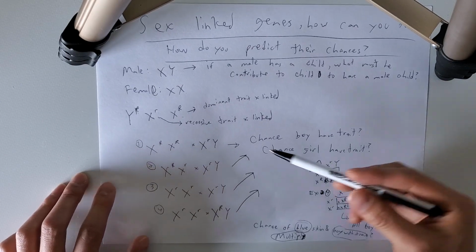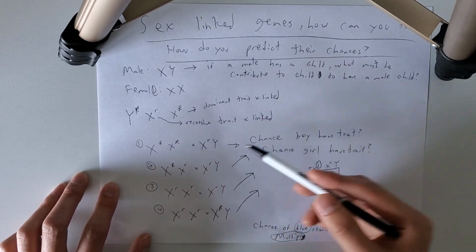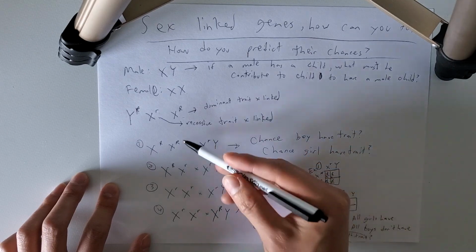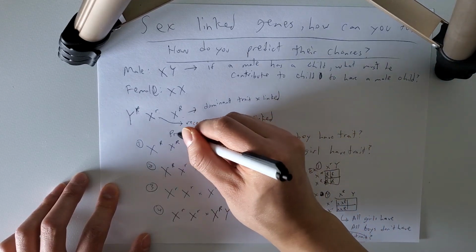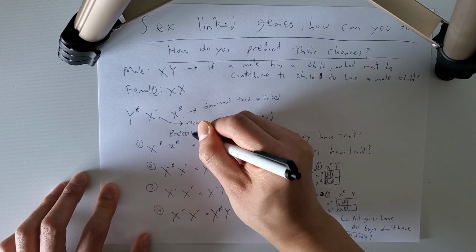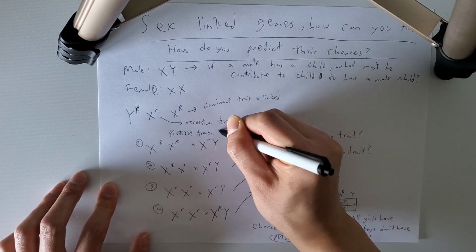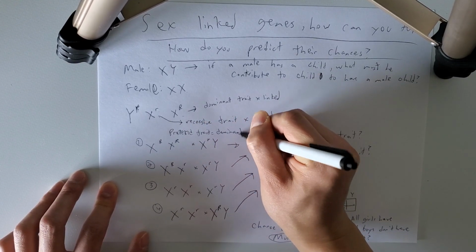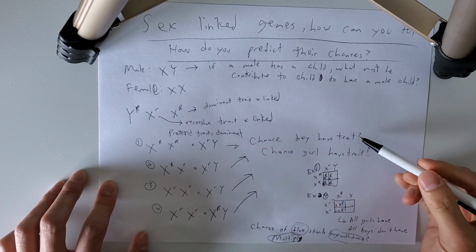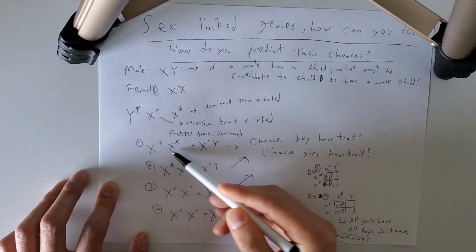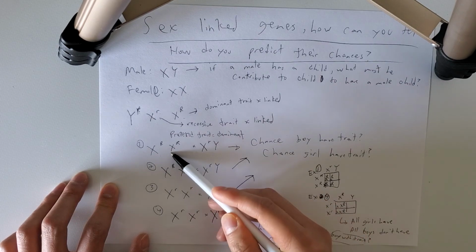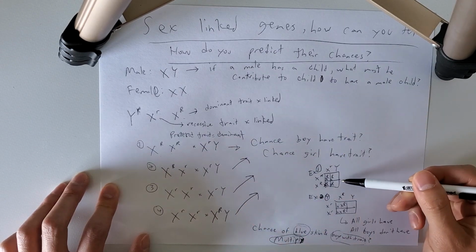Okay, so let's look at this now. Let's say our trait is dominant, okay? We're going to pretend the trait is dominant. What's the chance that the boy will have the trait? So you can see here's one example parent, female, male. We could do the Punnett square as normal.